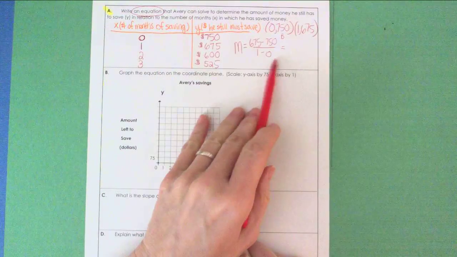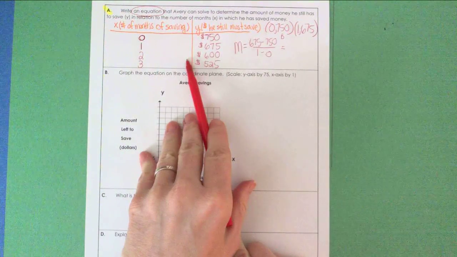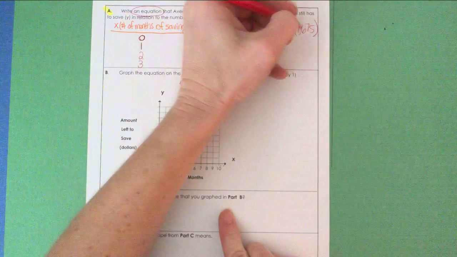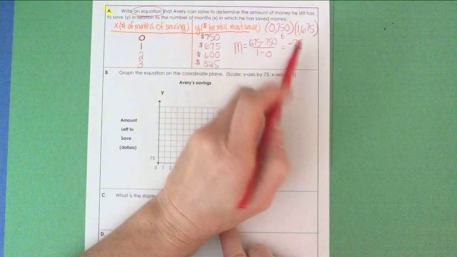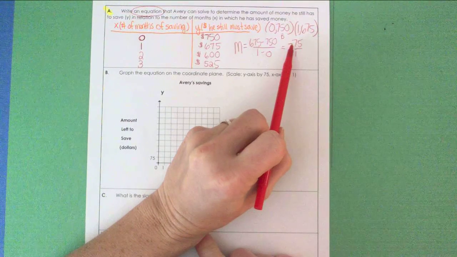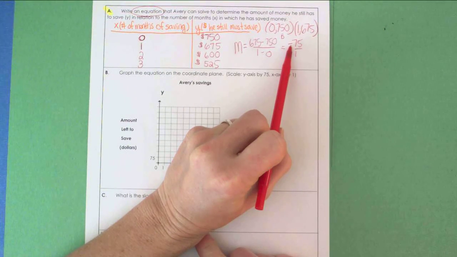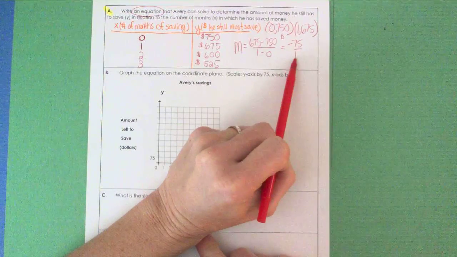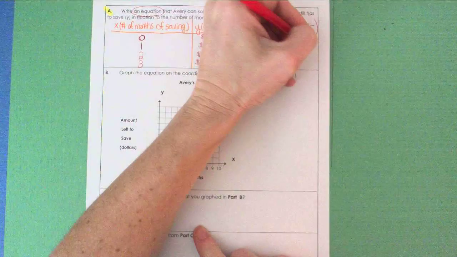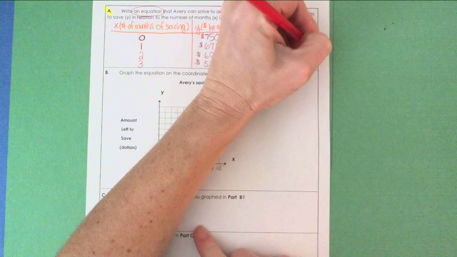That gives negative 75 divided by 1, which means the amount he still has to save goes down by $75 with every month that passes. I just get negative 75.